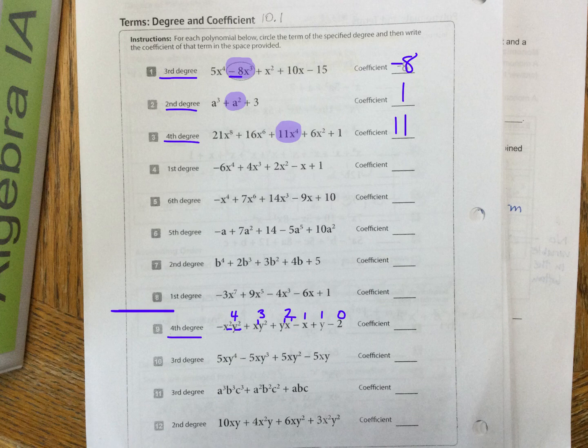So it's asking for the fourth degree. So I added those 2's to get to the fourth. And then what number is in front of that x? I just see a negative, but I'm smart and I know it's a negative 1. So on 10, 11, and 12, you're going to have to add up the exponents to decide.